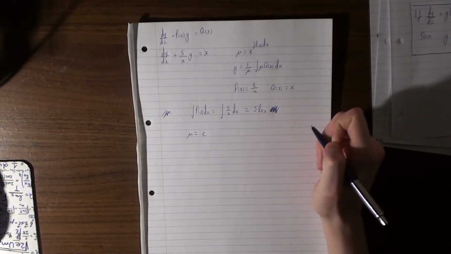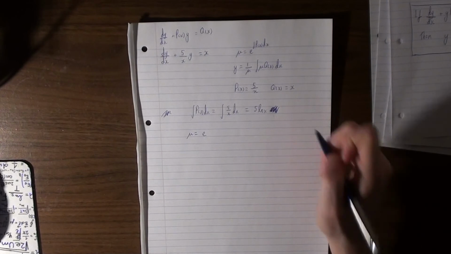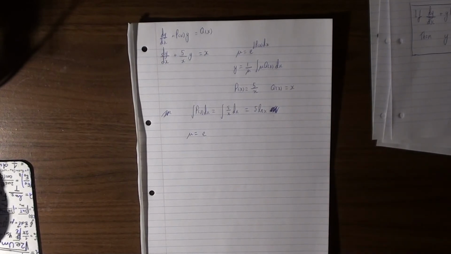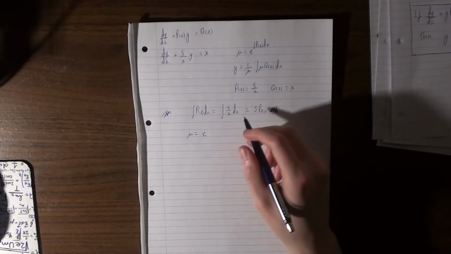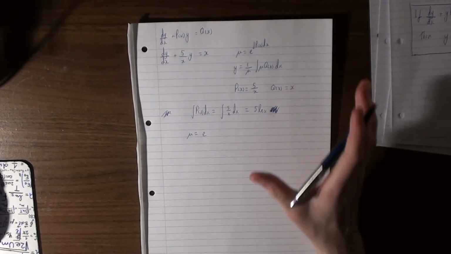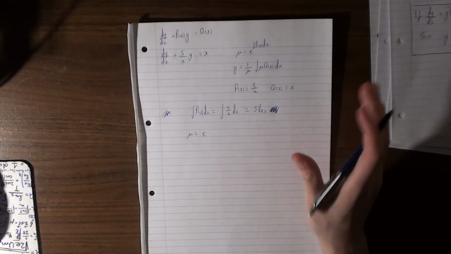It's not a cheat, it is perfectly valid because we can do some multiplication or division together later, but we'll maybe discuss this. It's a bit much for me to get across at the moment. So when finding the integrating factor, we can forget about the plus c when we do the integration for the first time.